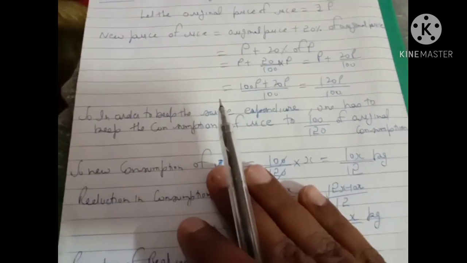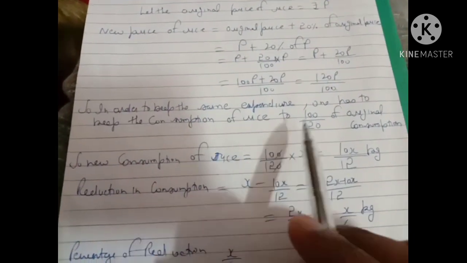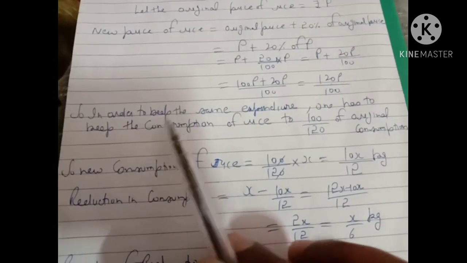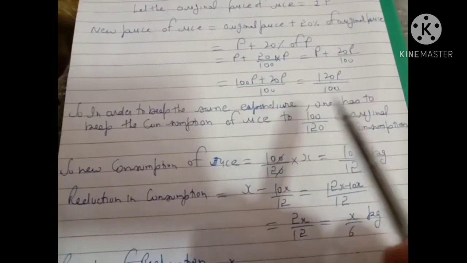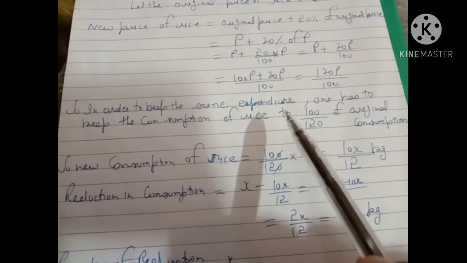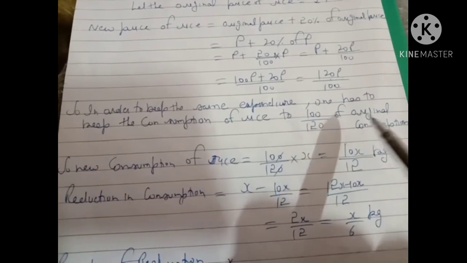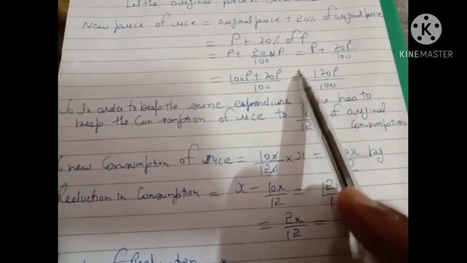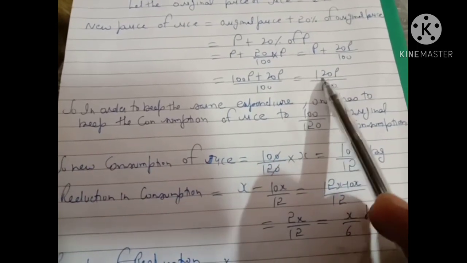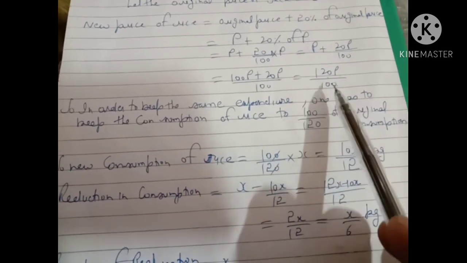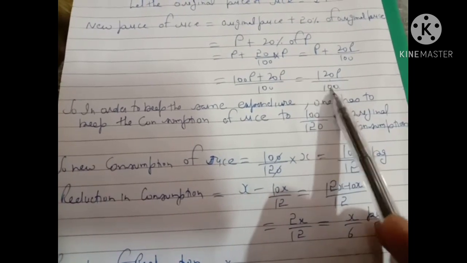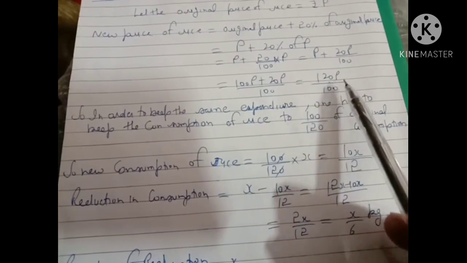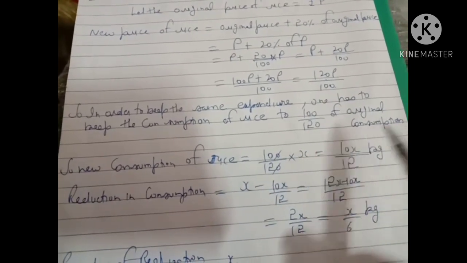Now this is an important step. In order to keep the same expenditure, one has to reduce the consumption of rice to 100 by 120 of the original consumption. Means when you find the new price, 120 over 100 p, you have to multiply the reciprocal of this by the original consumption.